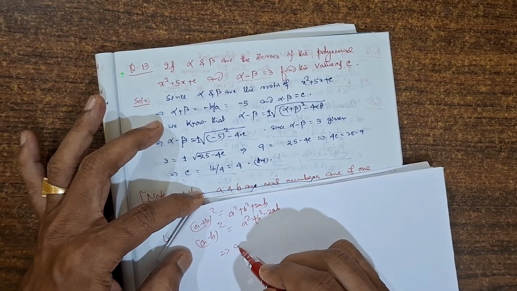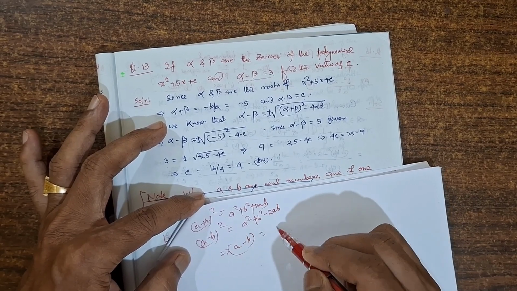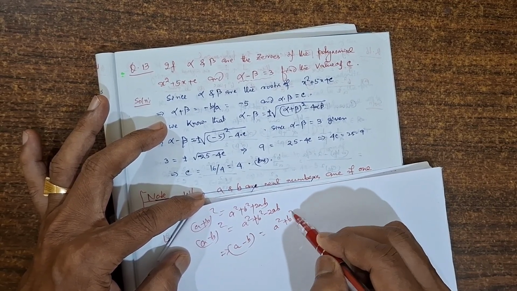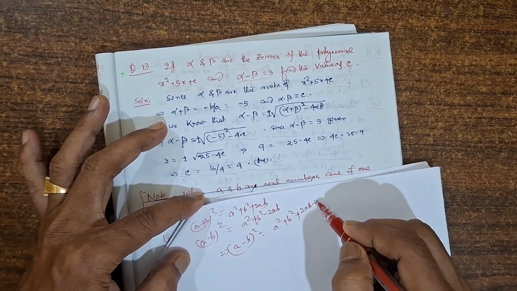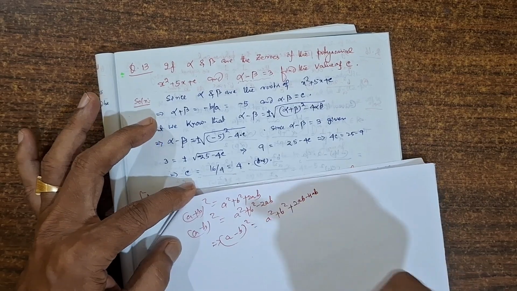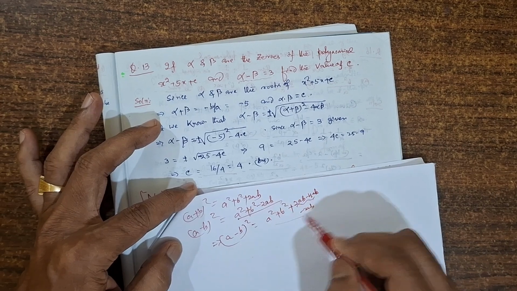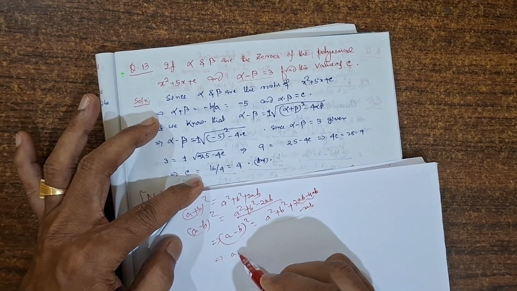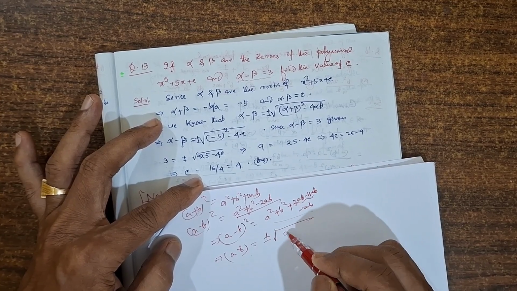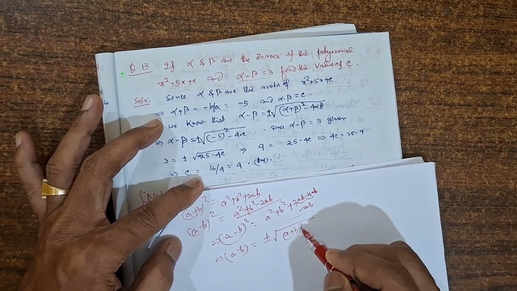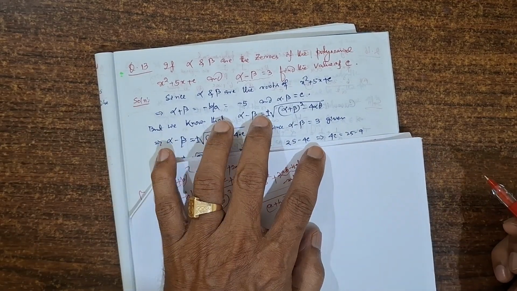This implies a minus b whole square is equal to a square plus b square plus 2ab minus 4ab, which is a plus b whole square minus 4ab. So a minus b is equal to plus or minus root of (a plus b) whole square minus 4ab. This formula is utilized here.